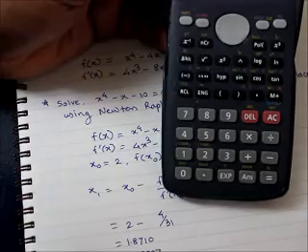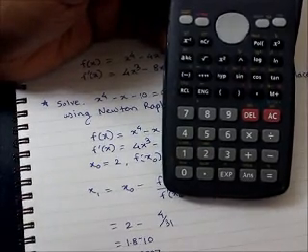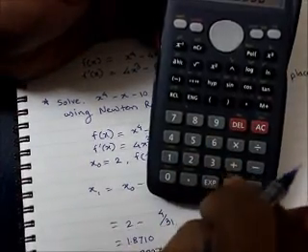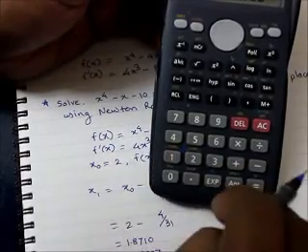That is equal to 1.8558. Okay, what is f(x2)? Answer raised to 4 minus answer minus 10.